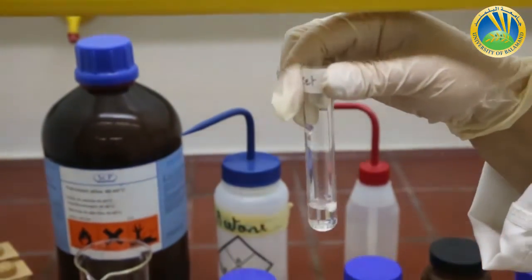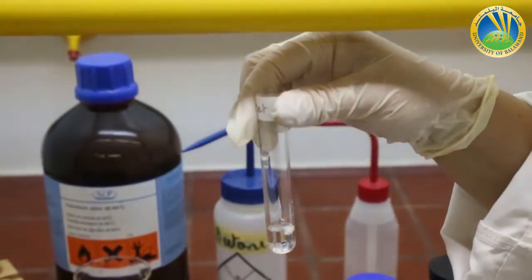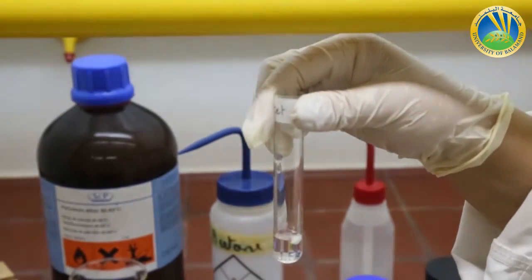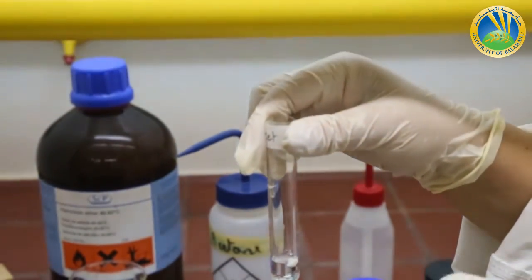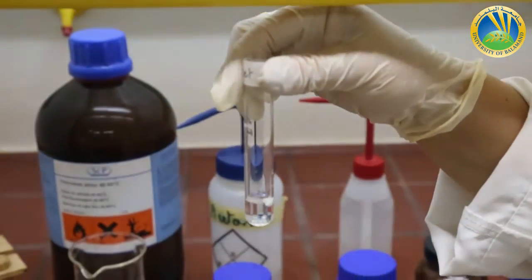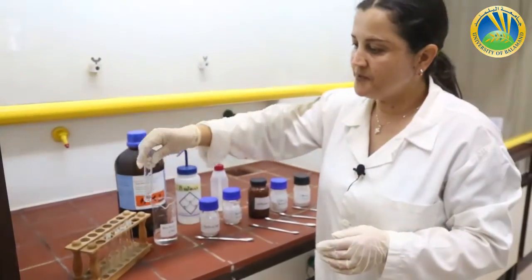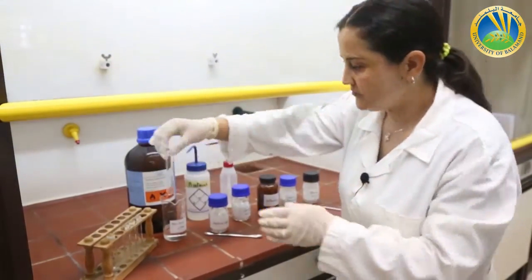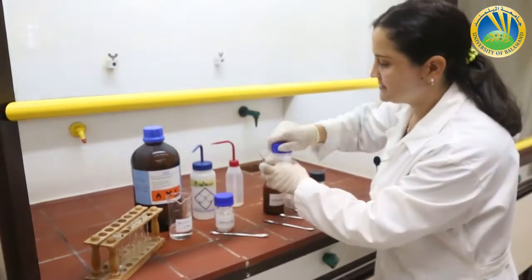Now I have to put this test tube inside a water bath having the same temperature as the boiling point of the solvent. This time it's water, so the water bath is at 100 degrees C. Now I have prepared acetanilide. I will do the same for benzoic acid.